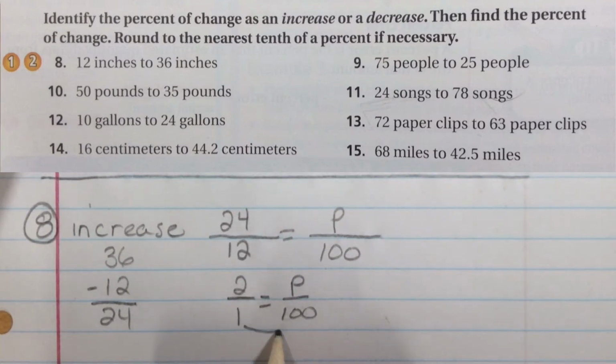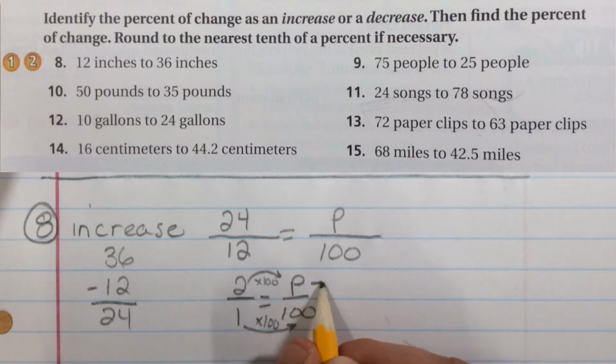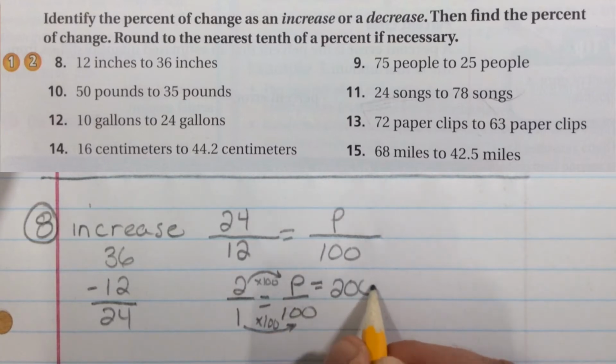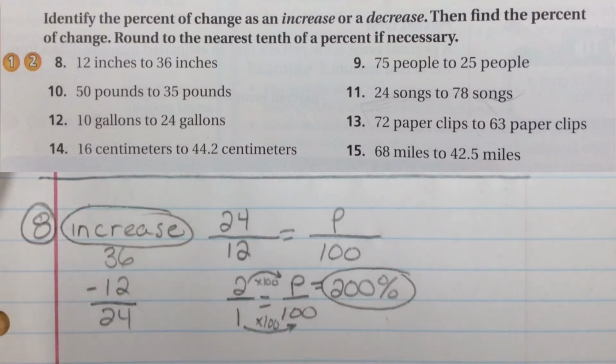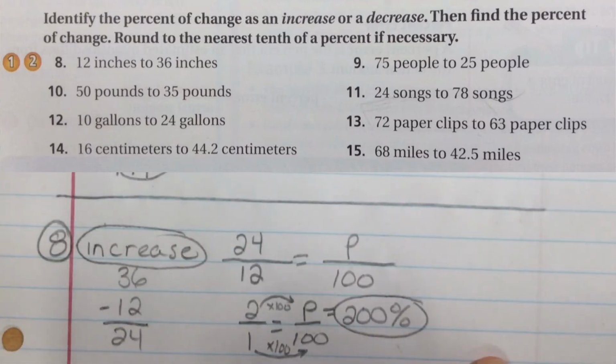Here, 1 times 100, so 2 times 100, and the percent is 200%. So it was a 200% increase.